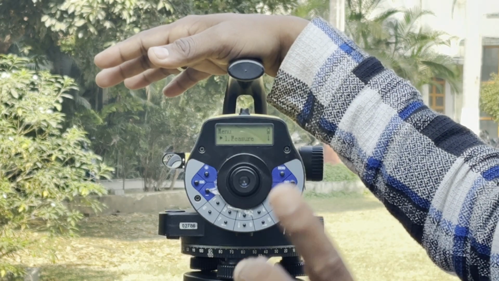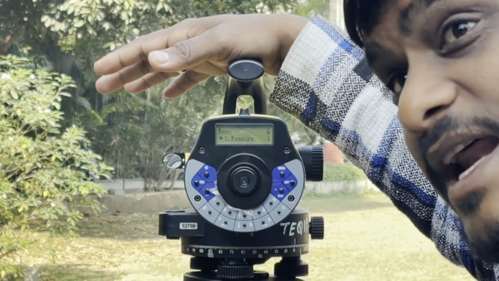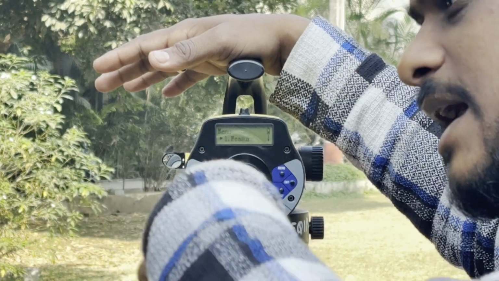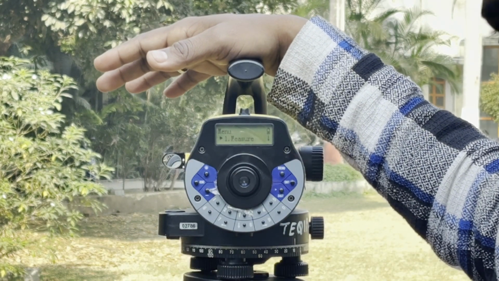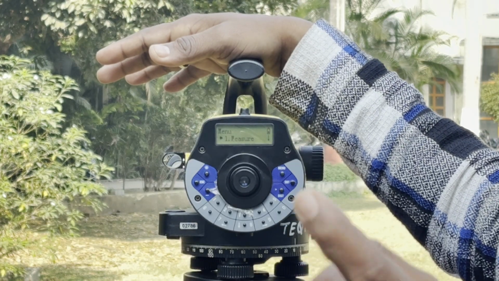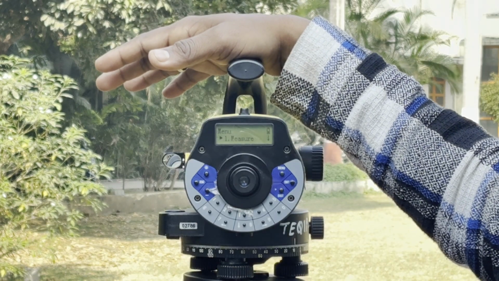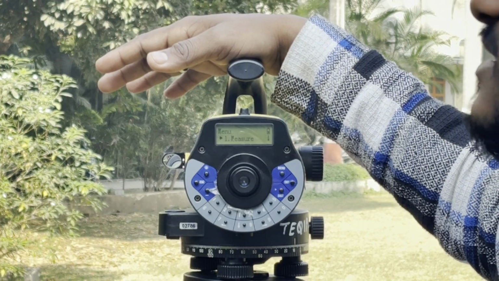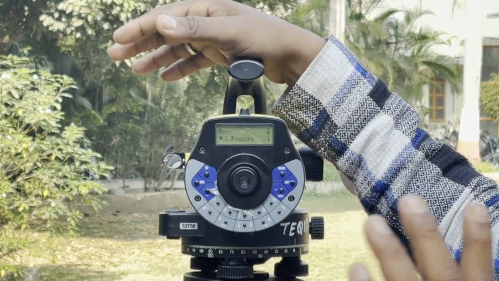Generally, in the practical field, if we construct any highway and we need to provide the slope, in that condition we need to establish, okay, we need to fix that particular slope. And if you need to prepare any contour, then we need to find the RL of that particular field, and then based on connecting the same RL, we can create a contour map.